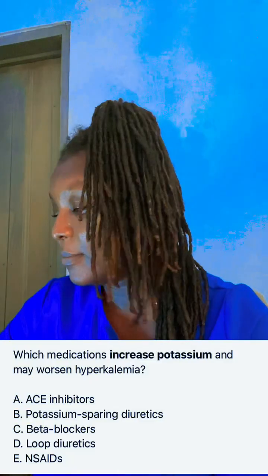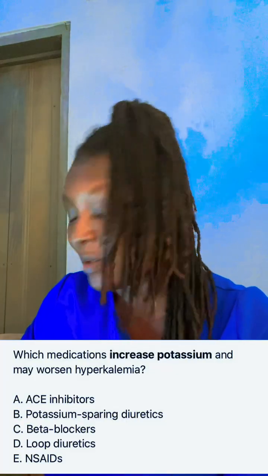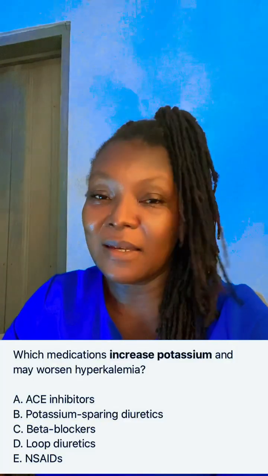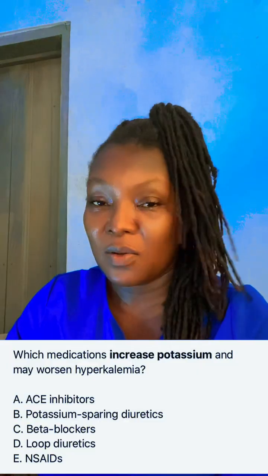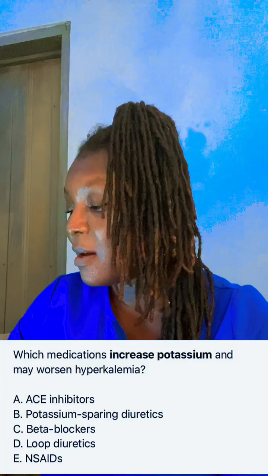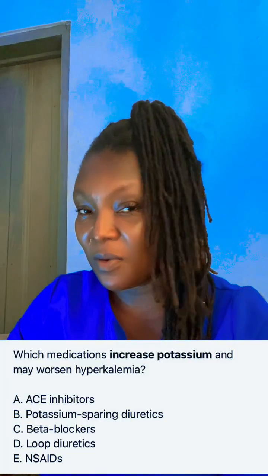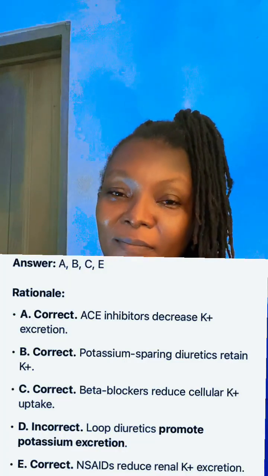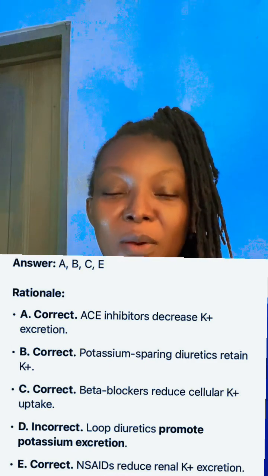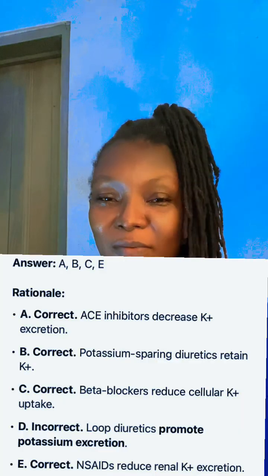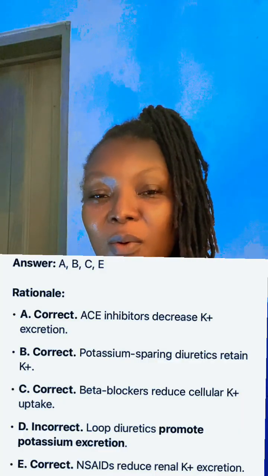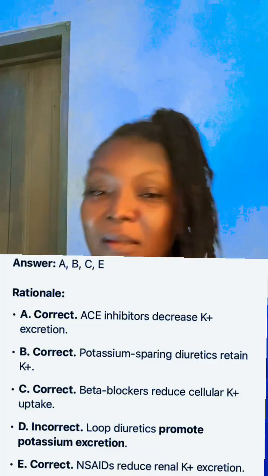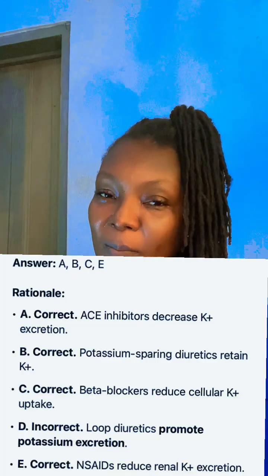What do you think? Out of our plausible answers, as you can see on your screen, you realize that A, B, C, and E increase potassium. ACE inhibitors reduce potassium excretion. Potassium sparing diuretics, obviously it's potassium sparing, so it will spare potassium from coming out of the system, so it will worsen the blood level of potassium that you have. Then beta blockers, they reduce the cellular uptake of potassium.